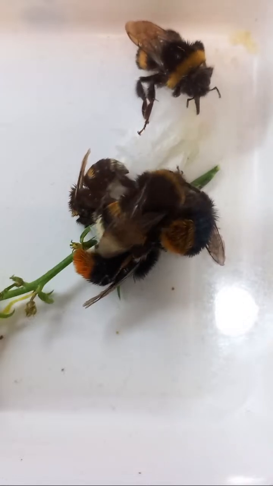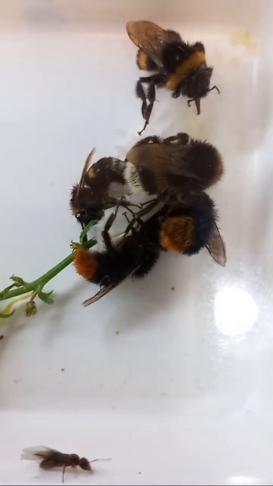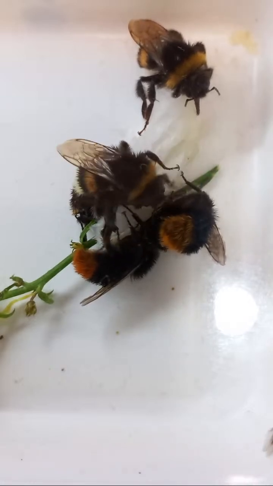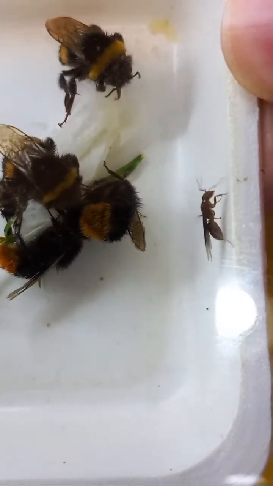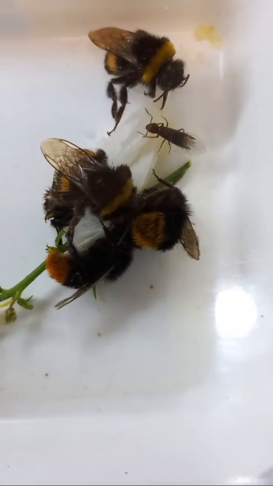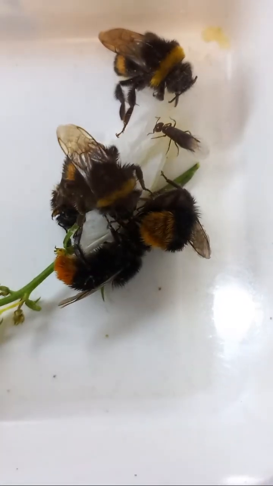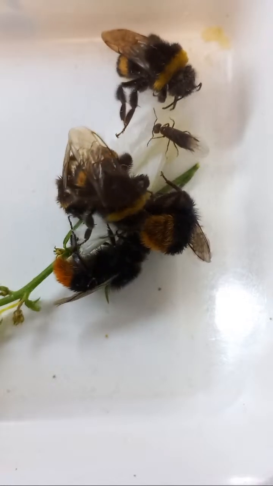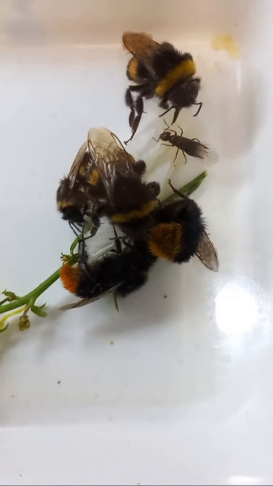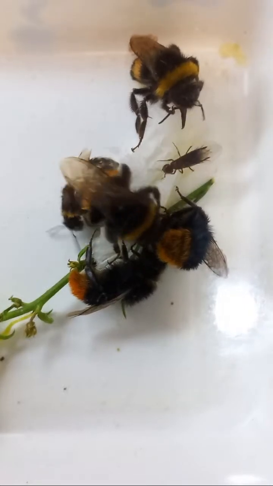And I have here also the queen of ant, so this smallest one is coming here. This is a queen of ant. Yes, she also likes to have honey. So you see we are both feeding on honey.